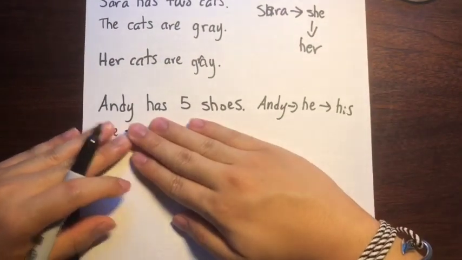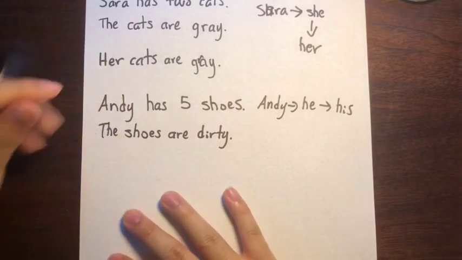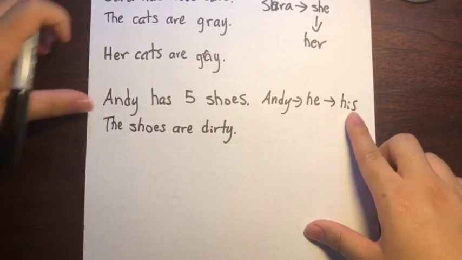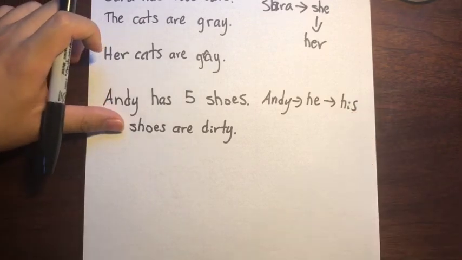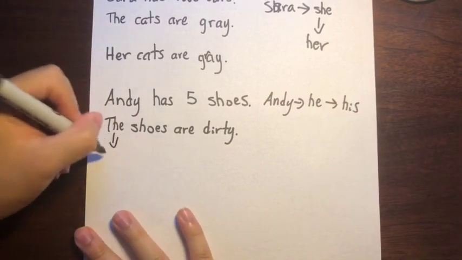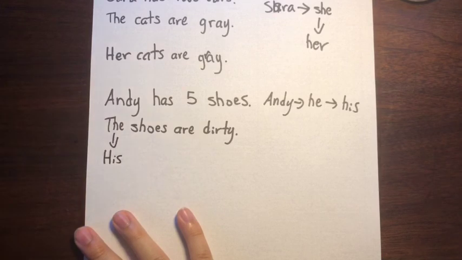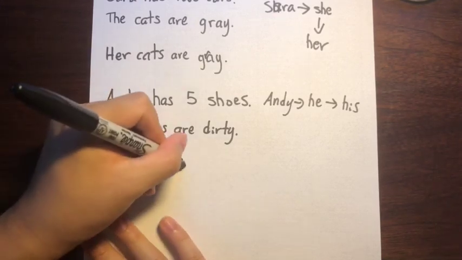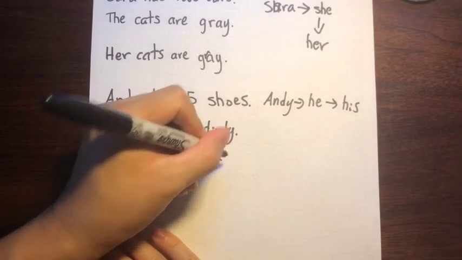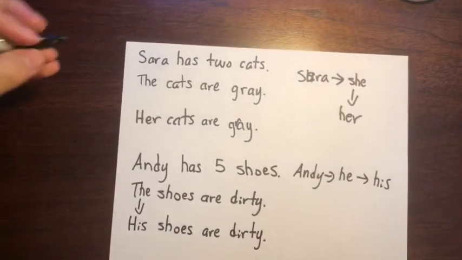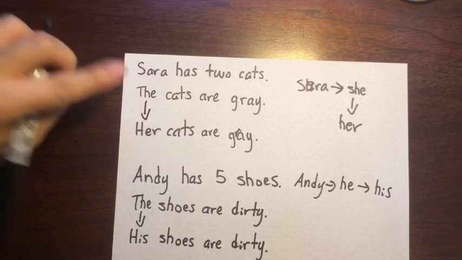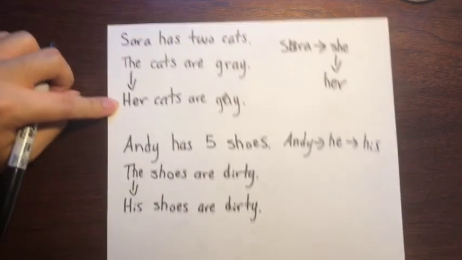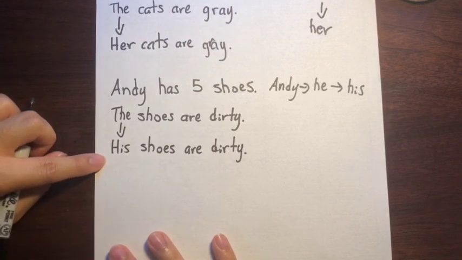So Andy has 5 shoes. Let's change. If we write this with the word his, we can just take out the word the. So we change the word the to his. His shoes are dirty. Same thing for Sarah. We changed the to her. Her cats are gray. His shoes are dirty.